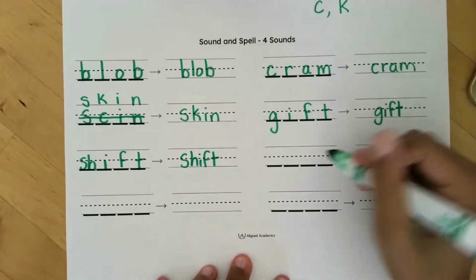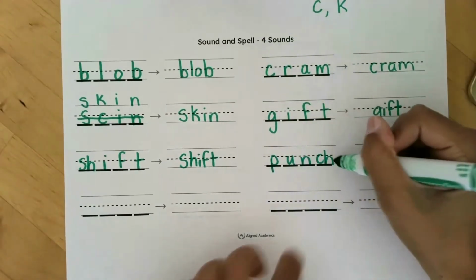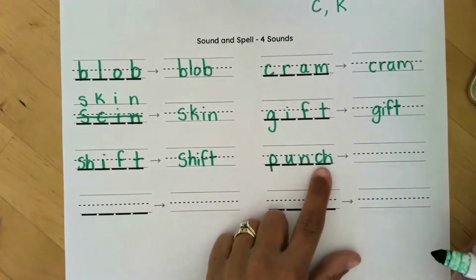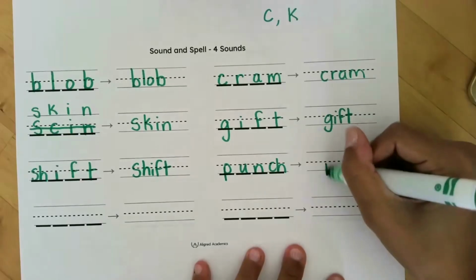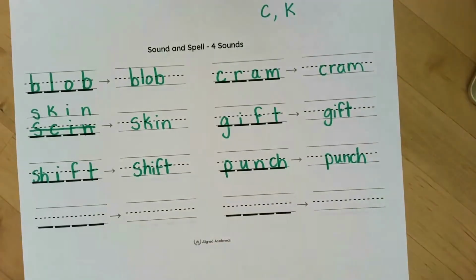And then maybe I want to give them the word punch. So they would say punch, p, u, n, ch. And again, I'm putting the CH on one line because those are two letters that we use for one sound. And then they would rewrite it, punch. And then they would keep going and fill up the rest of the worksheet. And there you have it. That's how I do sound and spell with four sounds.